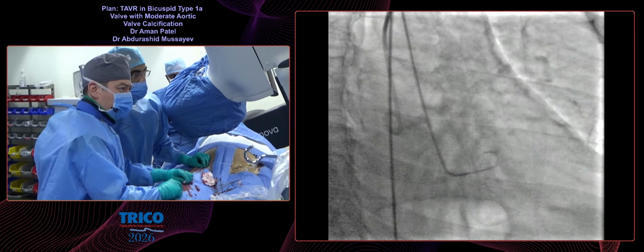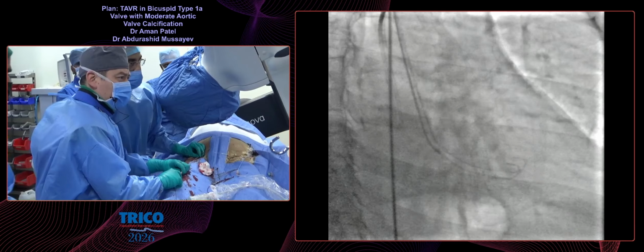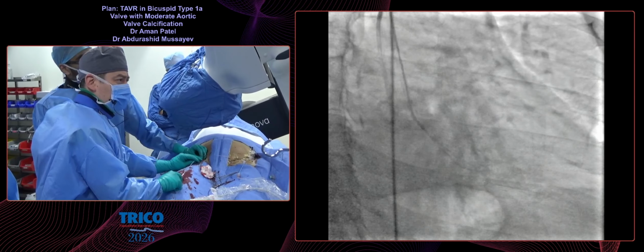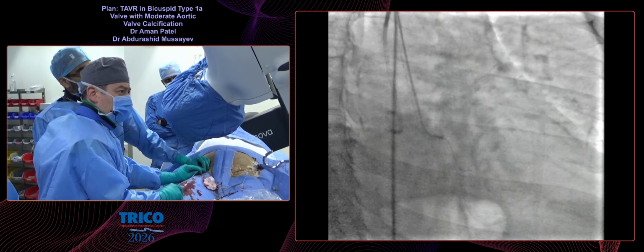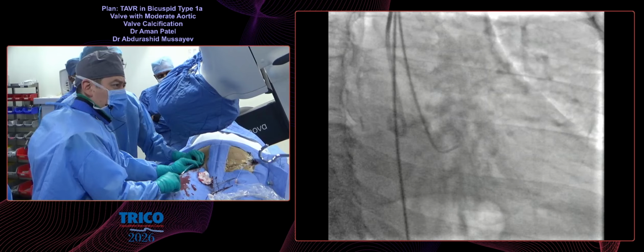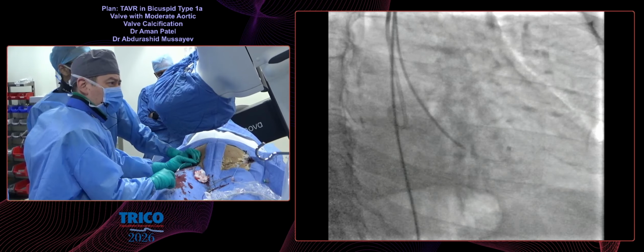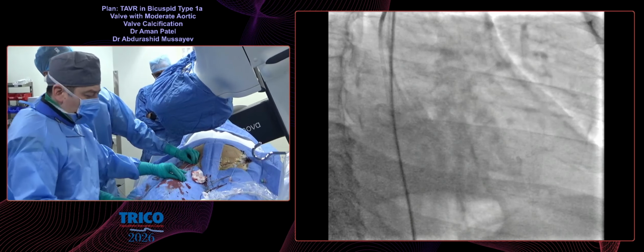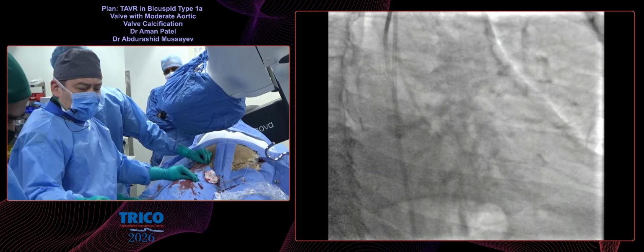So if there was a concern at baseline, would you have put a temporary pacing wire in? Normally if we do this wire-based pacing, then before the procedure ends, if we feel that the patient may require a pacemaker, we implant a temporary pacemaker from the jugular access.